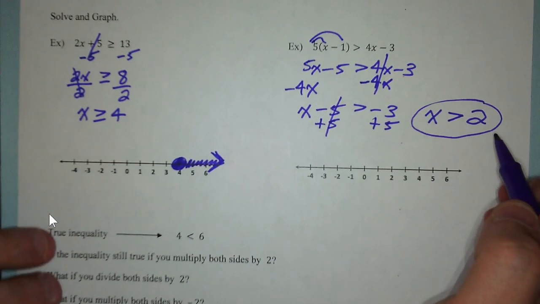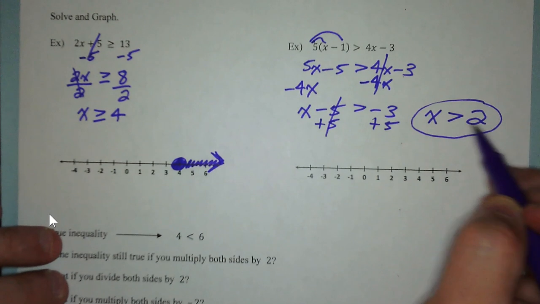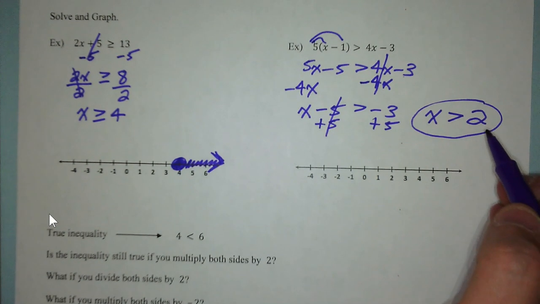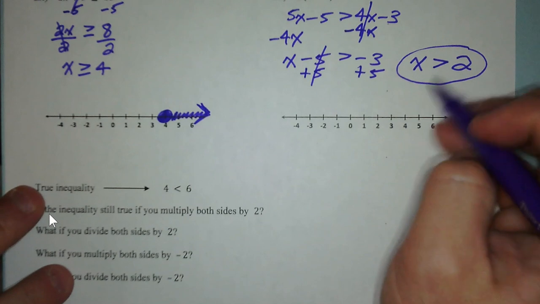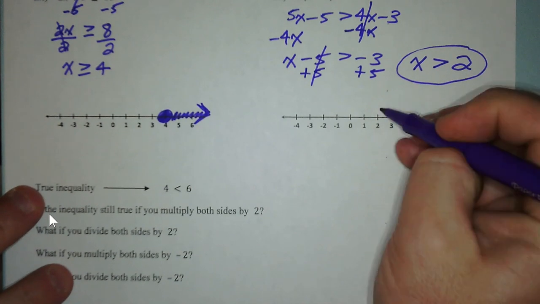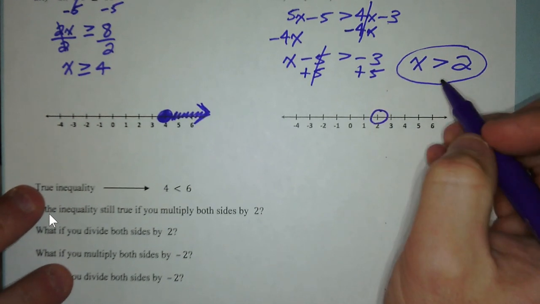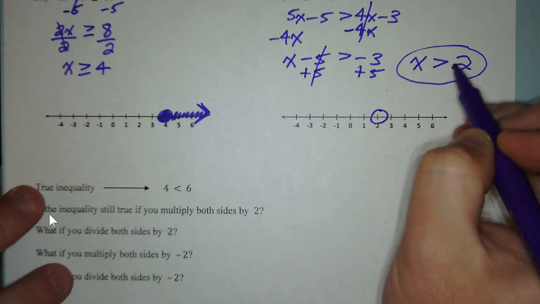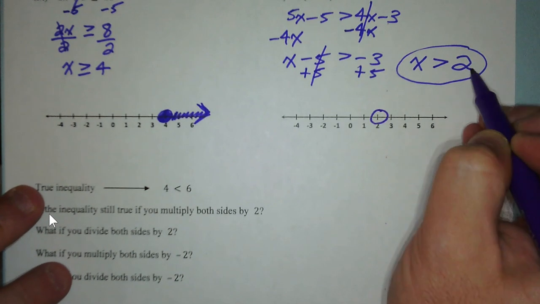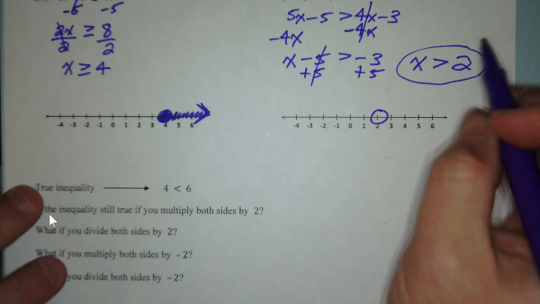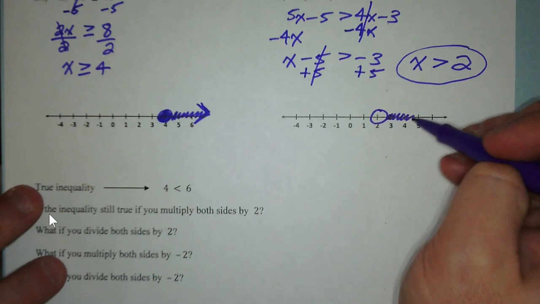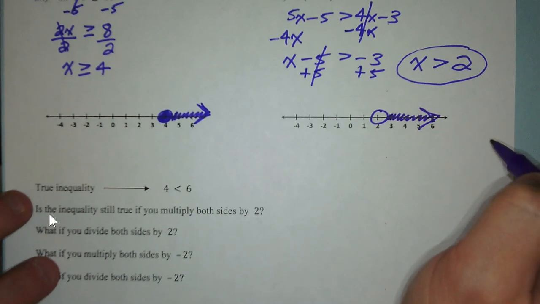x is greater than 2. These are all my solutions. x is greater than 2. But oftentimes you have to then draw the graph. So x is greater than 2. So I'm going to put an open circle on 2 because we just want everything that's greater than 2, not greater than or equal to 2, strictly greater than 2. So I'm going to shade to the right because that's where everything greater than 2 is.